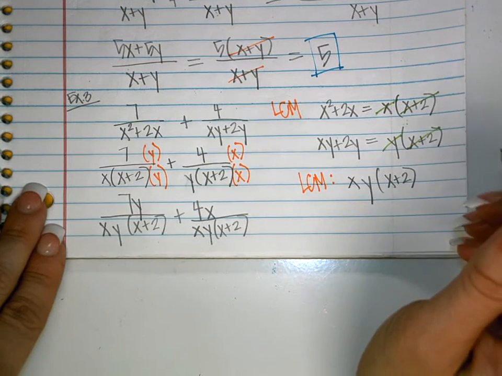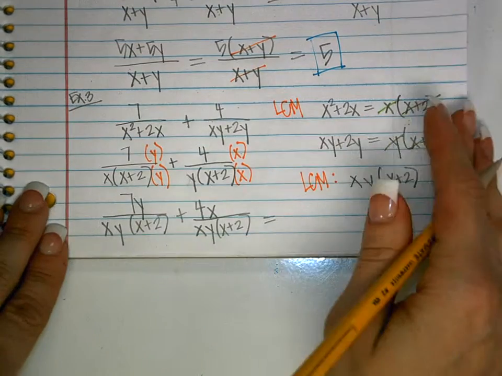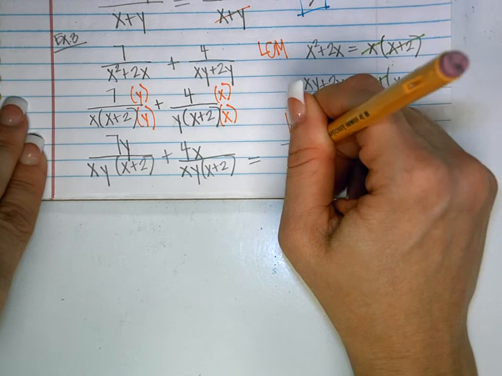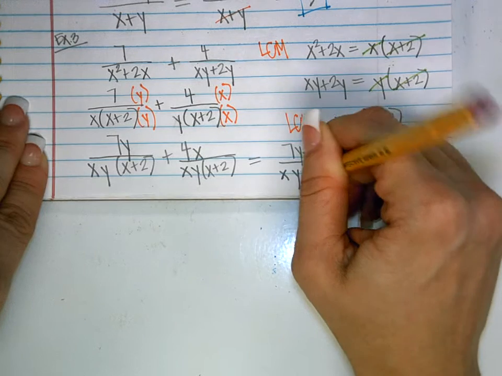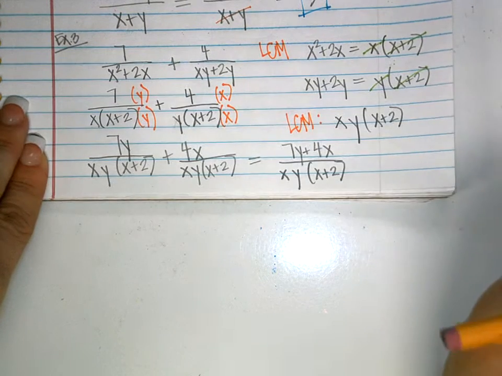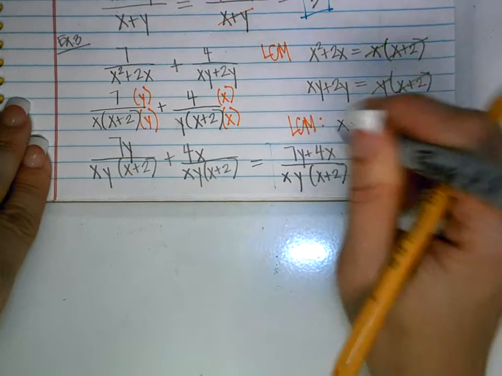And then finally, combine these along the same line. So on the same numerator, 7y plus 4x over x times y times (x plus 2). And can I factor anything there? No. Can anything reduce? No. That is your answer then.